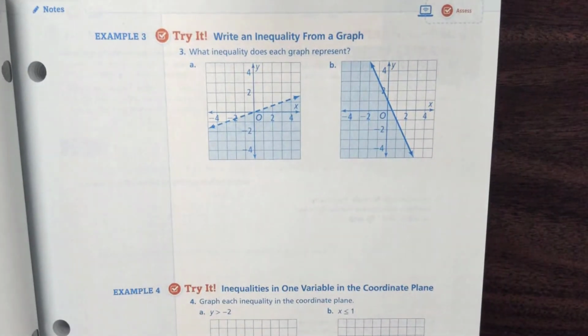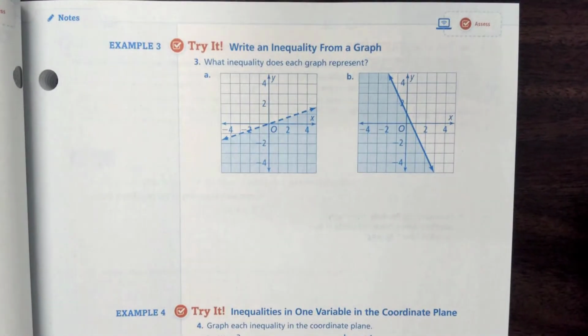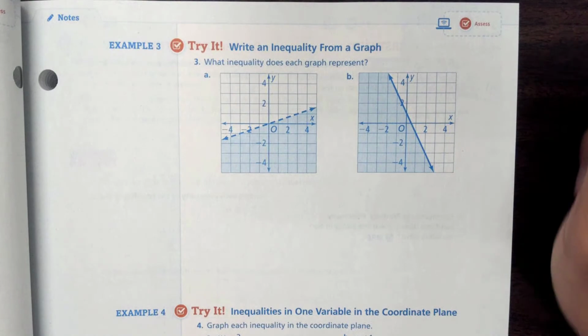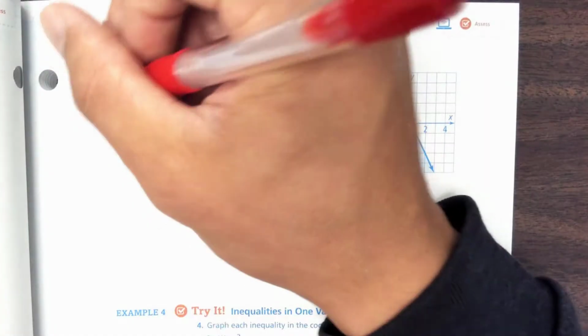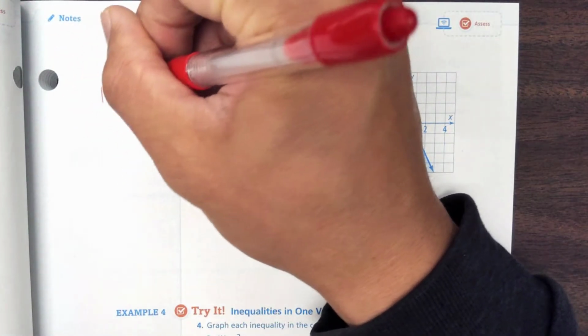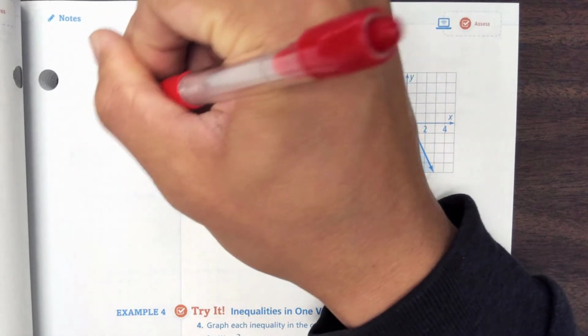Now let's jump to example 3. Example 3 asks what inequality each graph represents. It says write an inequality from a graph. We're going to use the same information that we used in example 1 to write the inequality. The first thing I need to do is find the equation of the line.